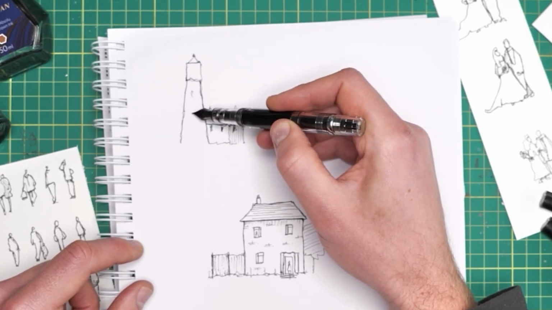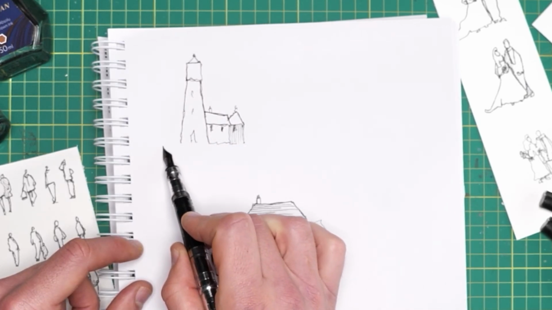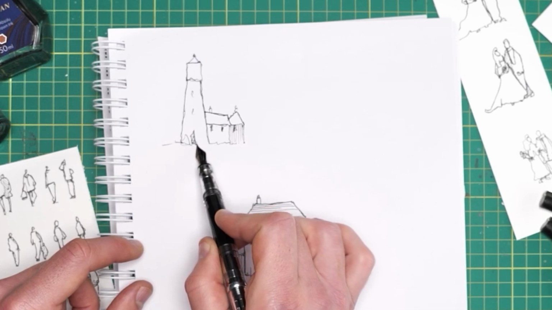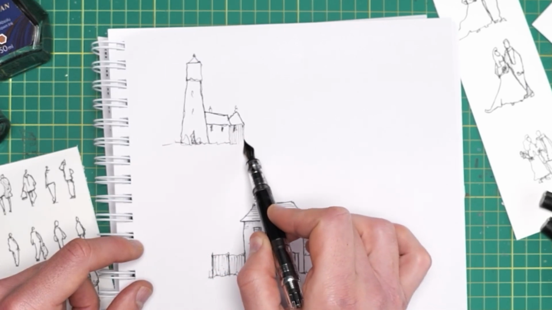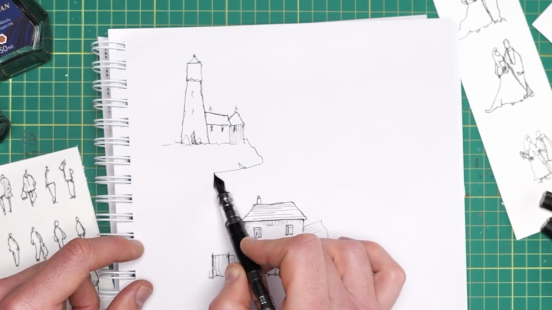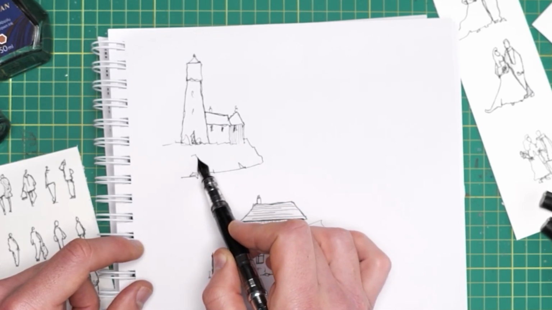And down the side of a lighthouse you often get little windows as well, don't you? And then here you might have bushes, you might have rocks, you might have anything really. So why don't we do a little sort of cliff coming down? And what is a cliff if not another shape? Look at that, it's just a rectangle.